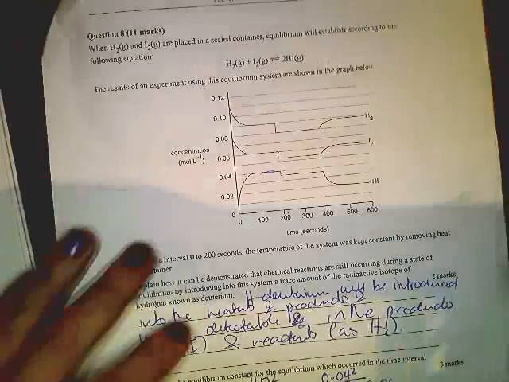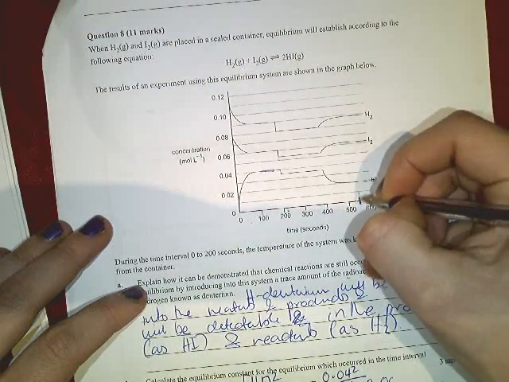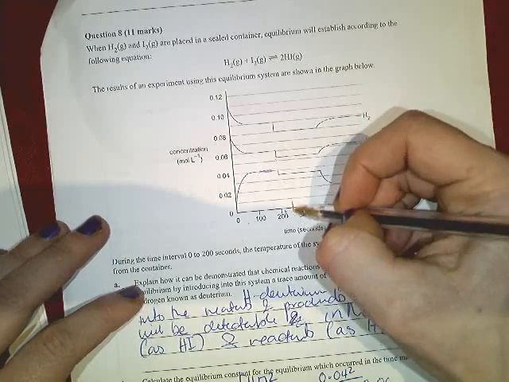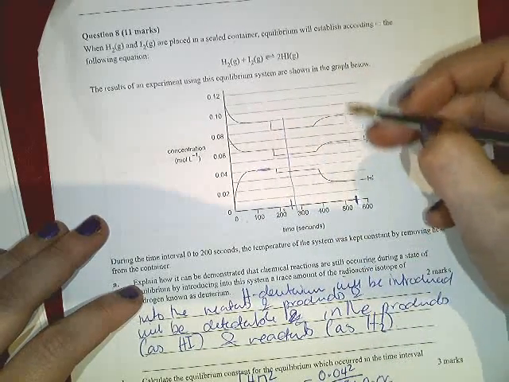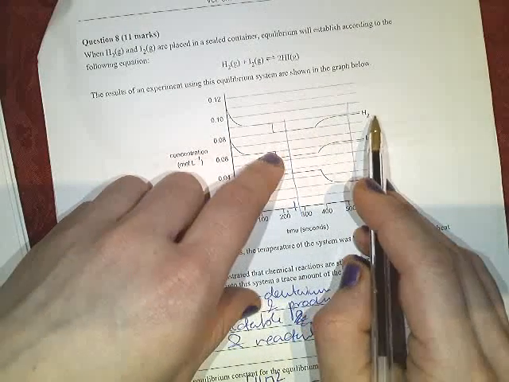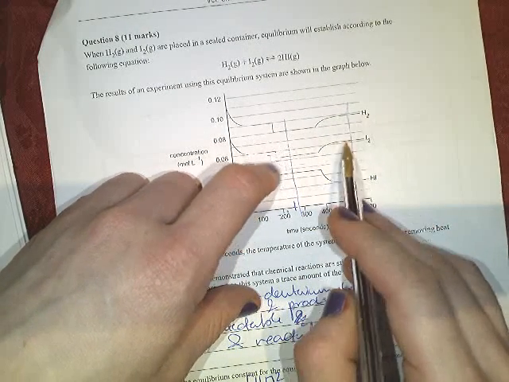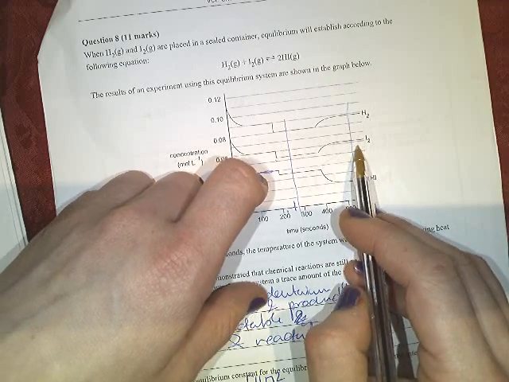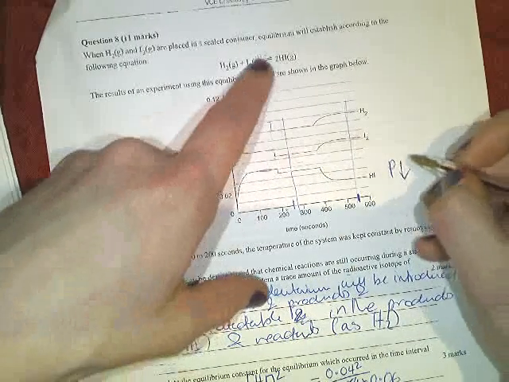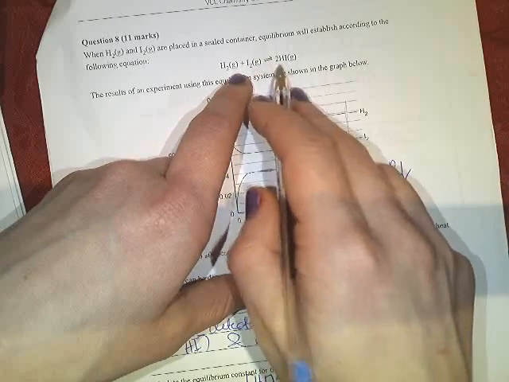Next one. Circle one of the following to indicate the value of K at 560 seconds compared to 260 seconds. So 560 compared to 260, what has happened? Well, that's kind of obvious. The reactants have both increased and the products have decreased, products being on the top, so therefore K has decreased. So K is lower.